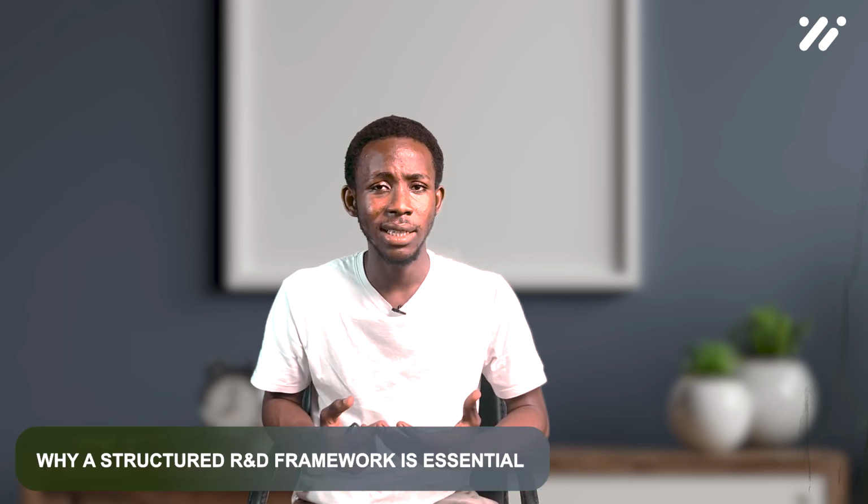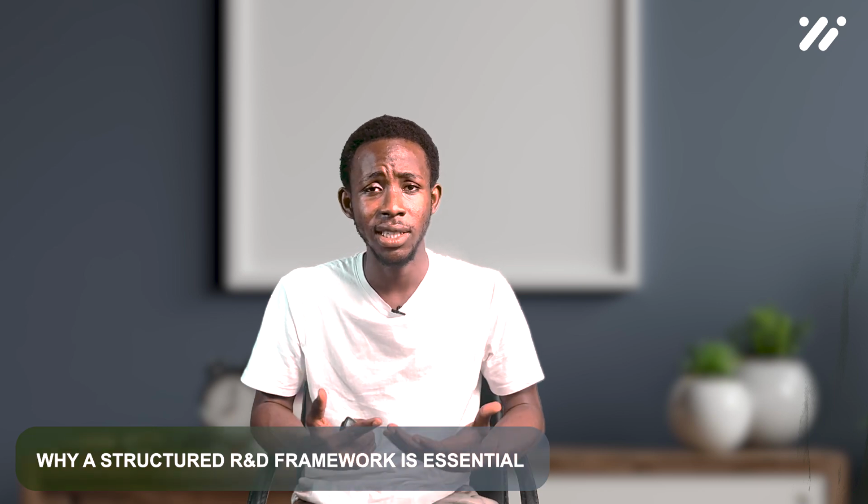Before we delve into the steps, let's understand why a structured R&D framework is essential. First, a framework provides a clear roadmap for your R&D efforts, ensuring that they align with your business goals. It helps to allocate resources efficiently and prevents wastage on projects with low potential. A structured approach ensures that your R&D efforts are consistent over time, regardless of team changes or market shifts.